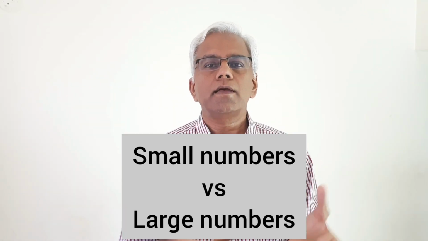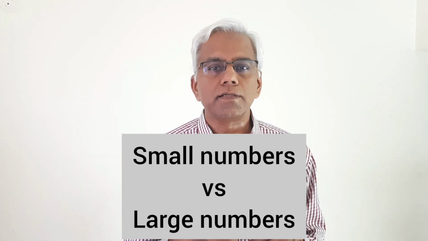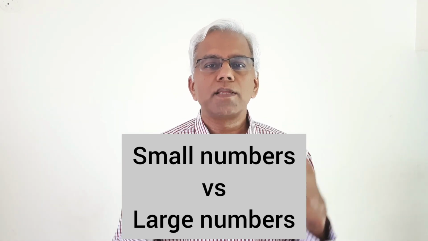Then we could be inhaling a small number of the virus particles, or we could be inhaling a large number of the virus particles. That again determines how bad the infection is going to be. If we inhale a small amount of the virus, probably if our immunity is good, we'll eliminate it. Whereas if we inhale a large amount of the virus, then the virus particles will overwhelm our immune system and probably lead to more complications in the body.